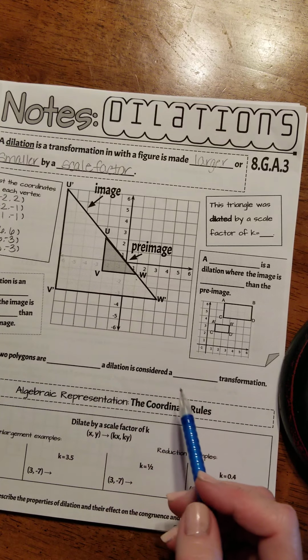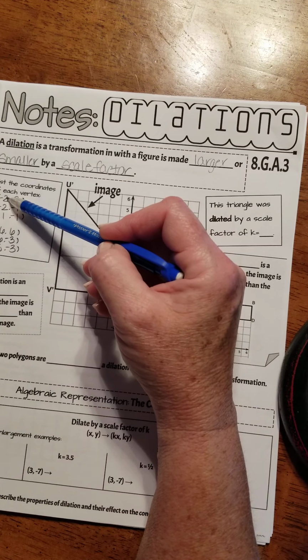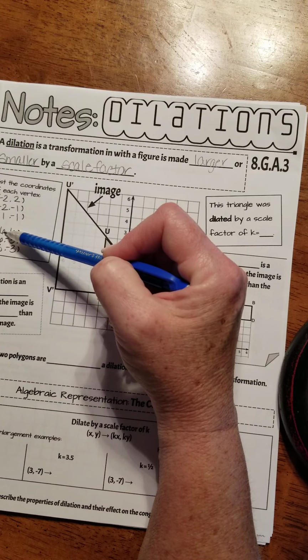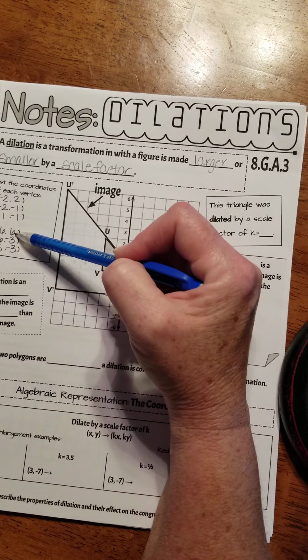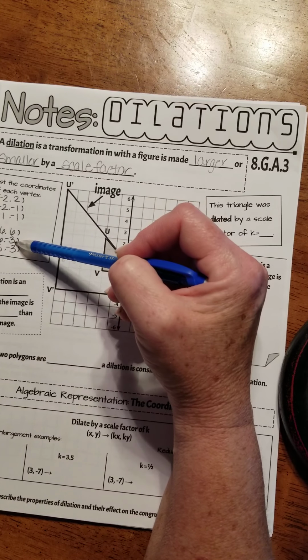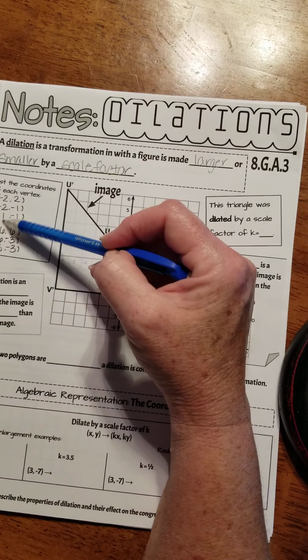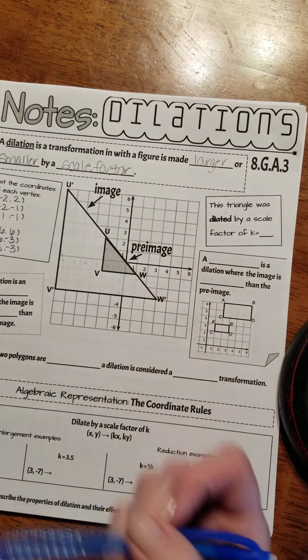So in this case, look at the relationship between the coordinates. -2 to -6, 2 to 6, -2 to -6, -1 to -3. Again, 1 to 3 and -1 to -3.